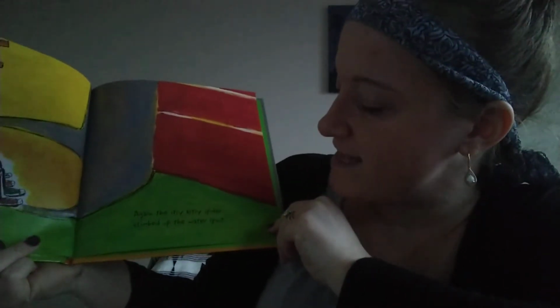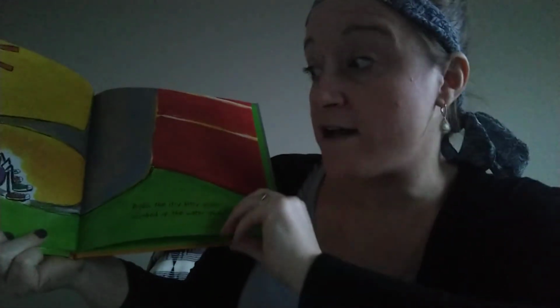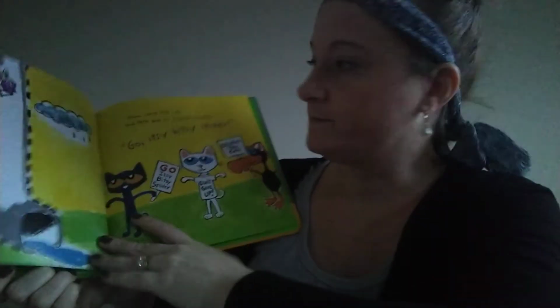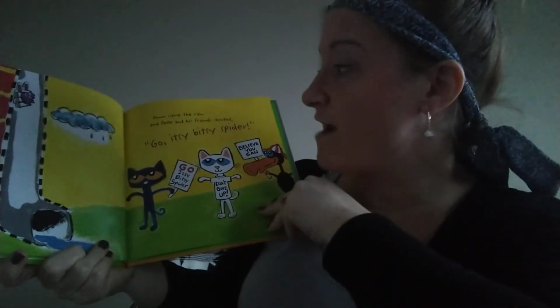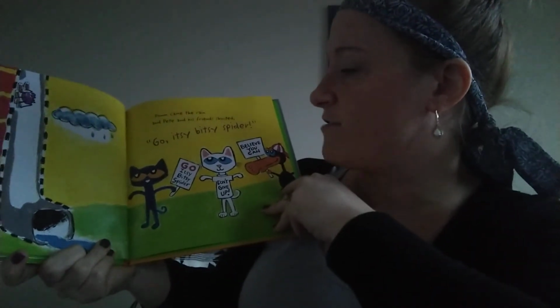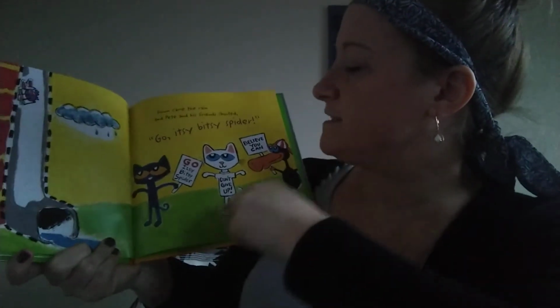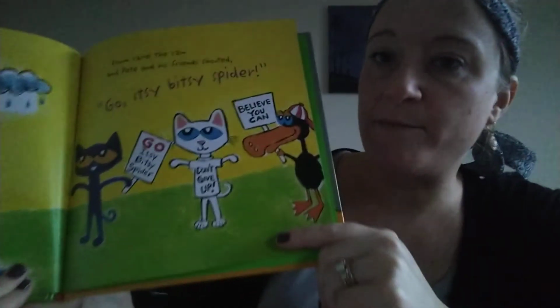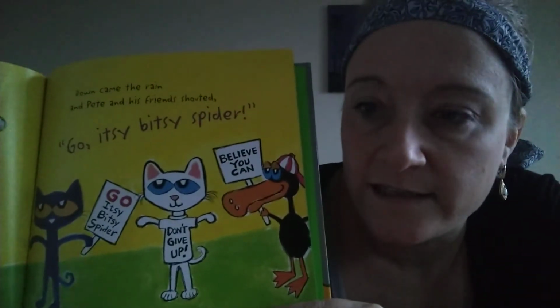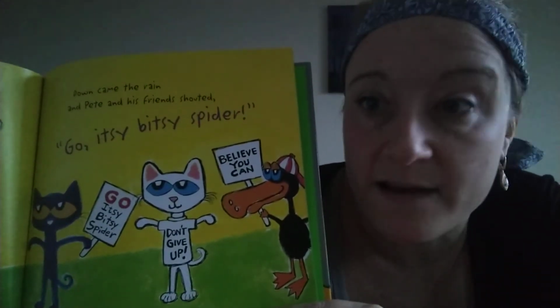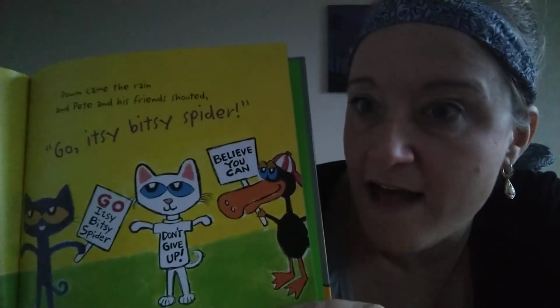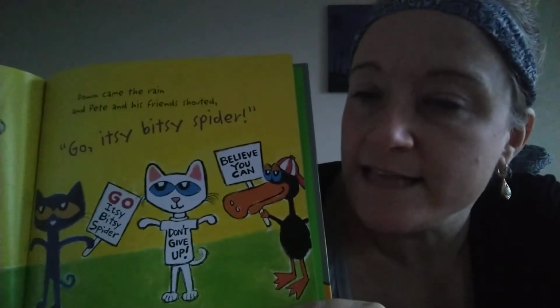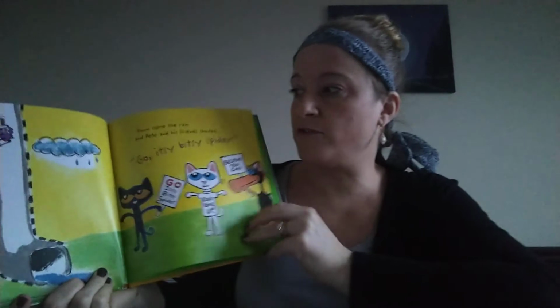And again, the itsy bitsy spider climbed up that water spout. Down came the rain, and Pete and his friends shouted, "Go, itsy bitsy spider!" And they're all holding signs. Remember, we learned about signs. Signs sometimes can be used to cheer people on, provide some inspiration to get somebody through a hard time.